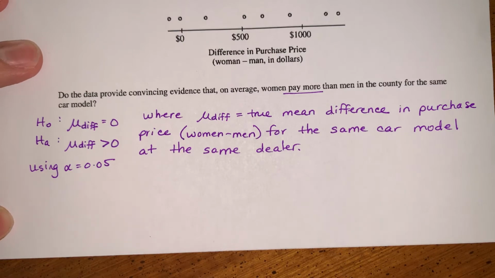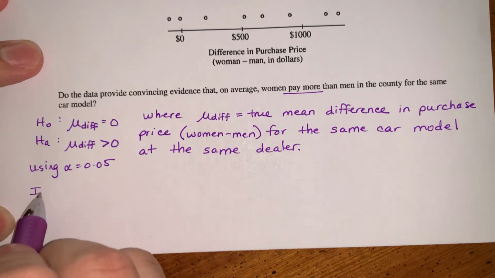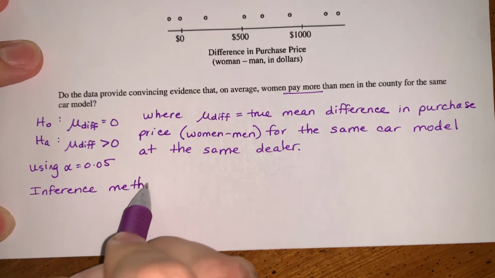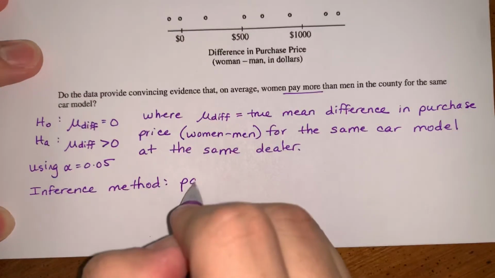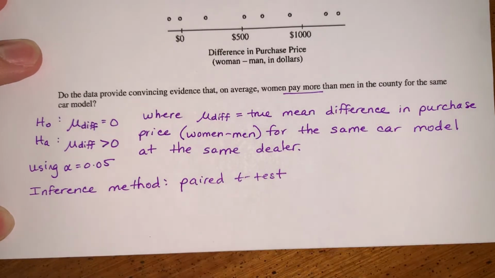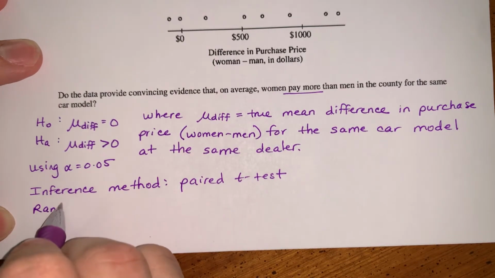Step number 2, the plan portion. We're going to go ahead and identify our inference method. We already established this, right? Our inference method is going to be a paired t-test. Okay, then our conditions, we got to make sure that we establish whether or not this was random.